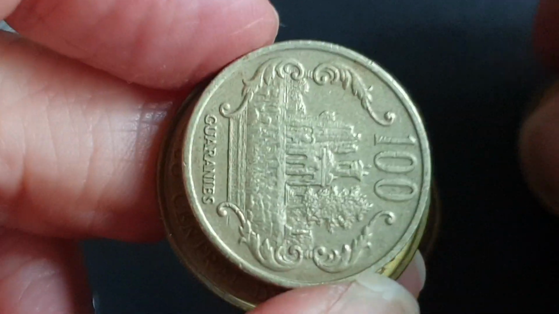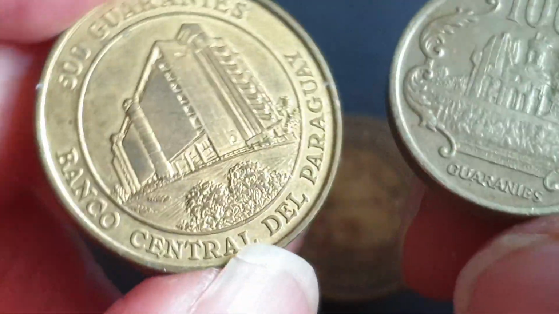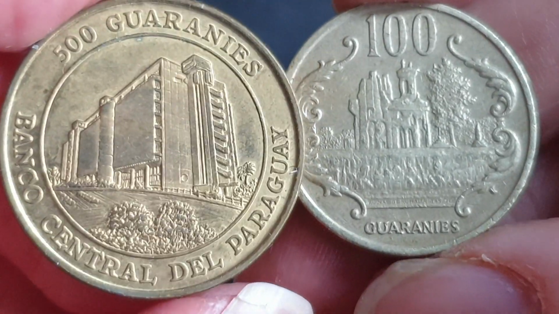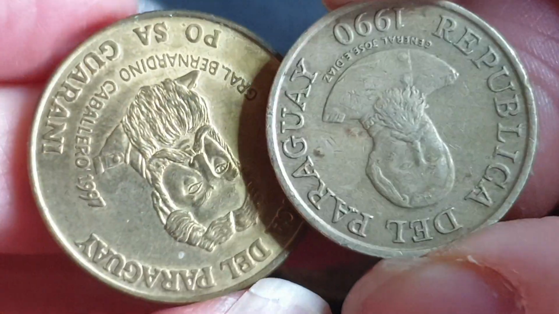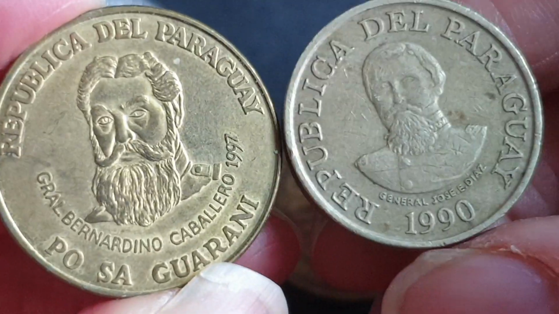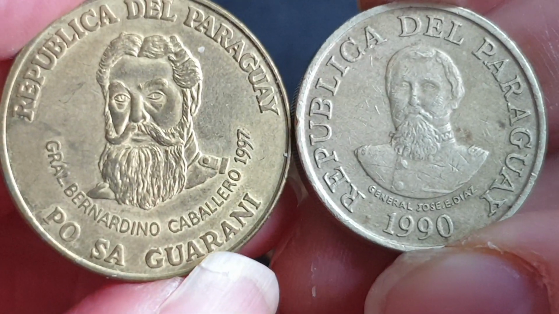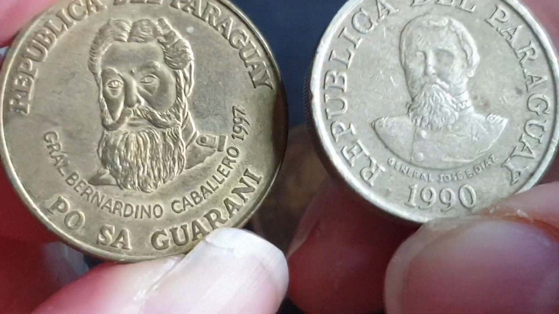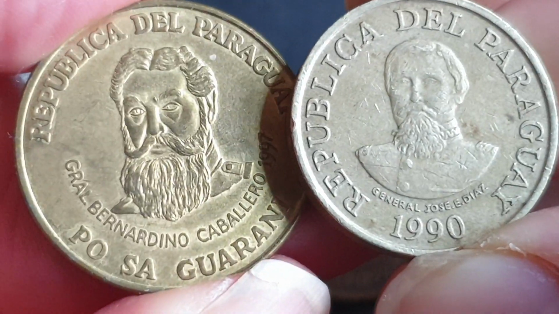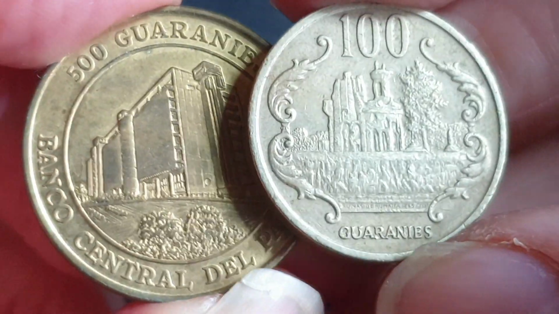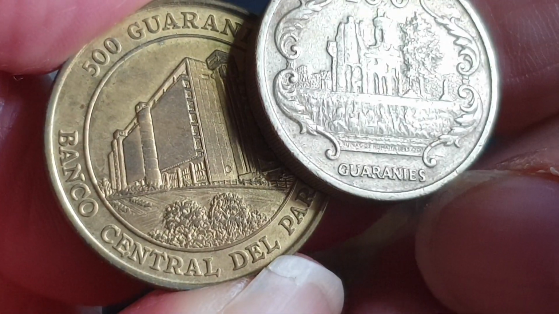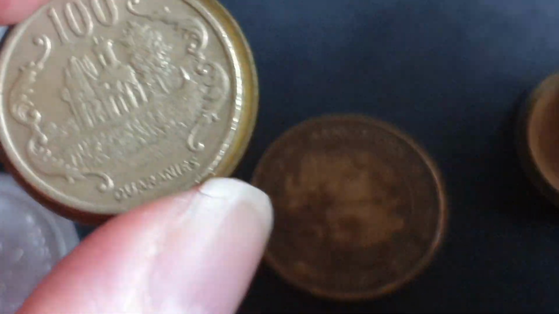So we'll go for the highest denomination. Here we have two coins, 50 guaranis and 100 guaranis. So we have the name of the country on this side. And on this side we also have the name of the country. We also have the head of a public figure. And this will be the obverse. So it has a person of significance in the history of Paraguay. And on the back it has a building that's important to Paraguay and the denomination. So this will be the reverse.